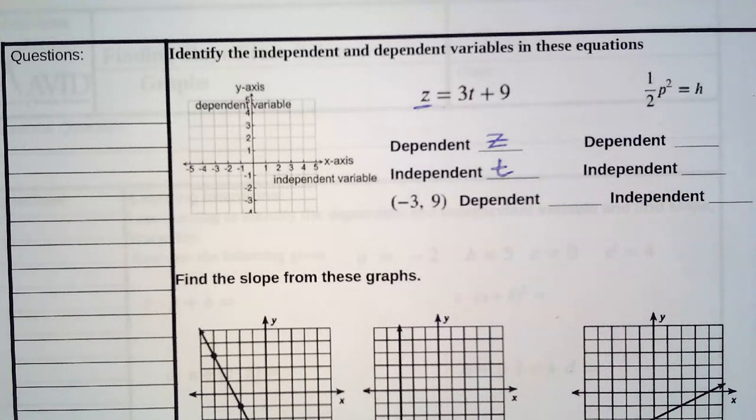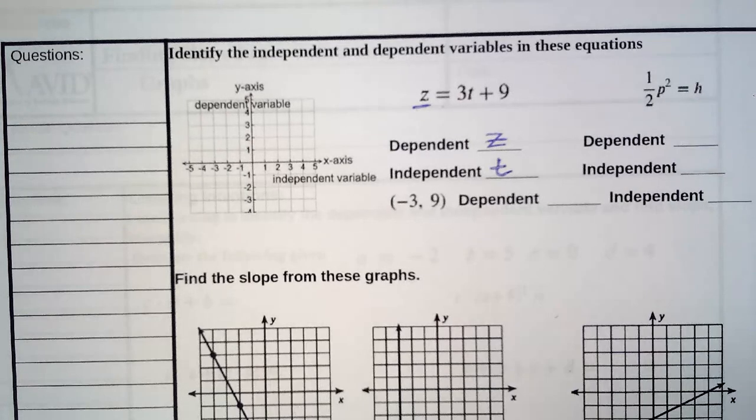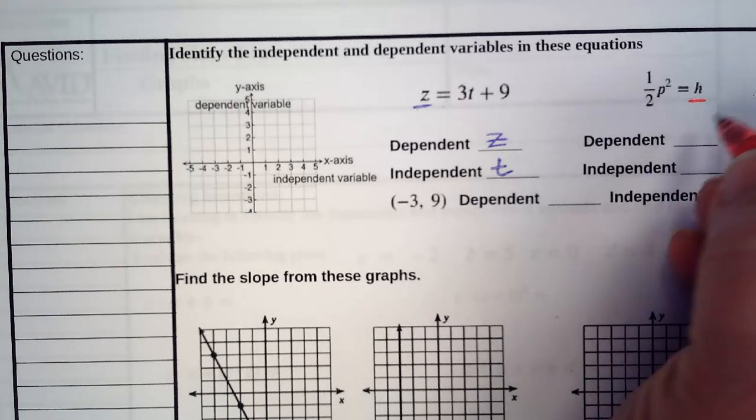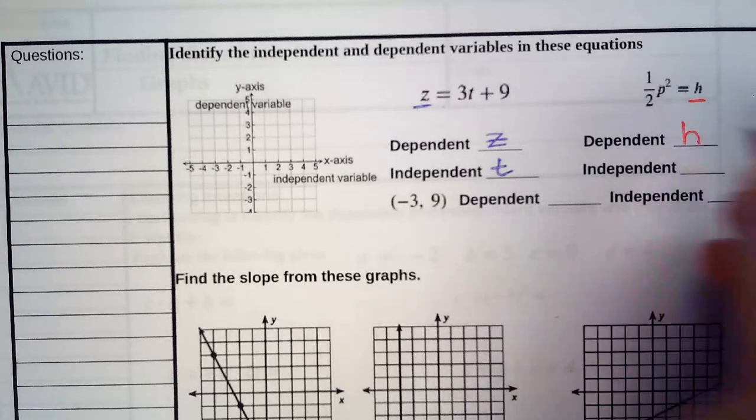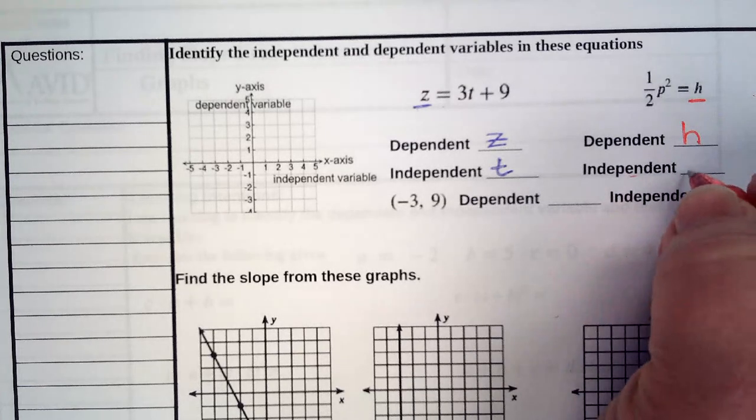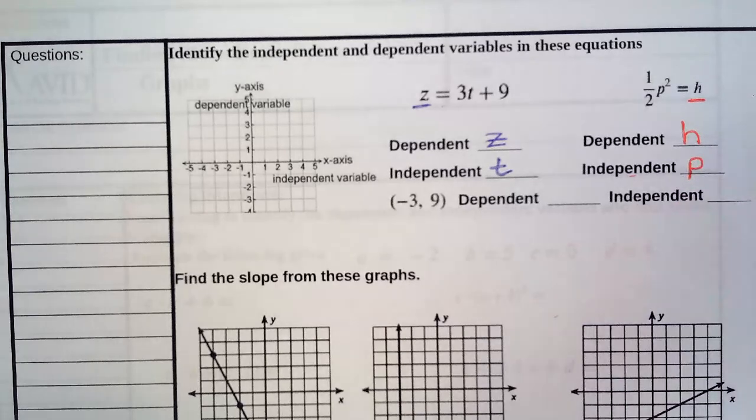Okay, look at the next one and think. Which variable, p or h, depends on what I put in for the other one? Once again, your dependent is your output. Your independent is what I'm going to put in.